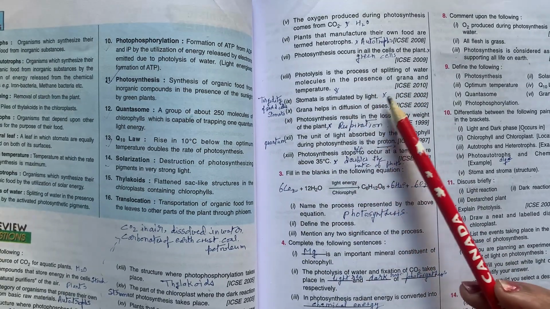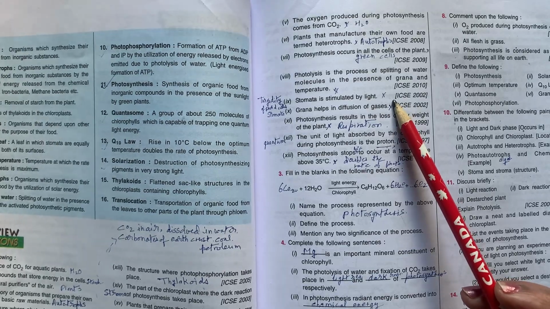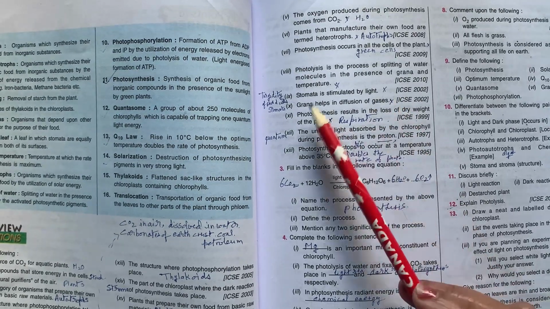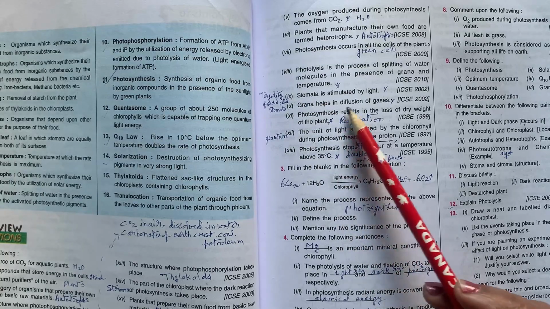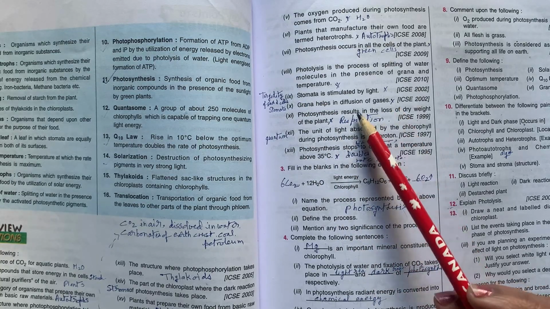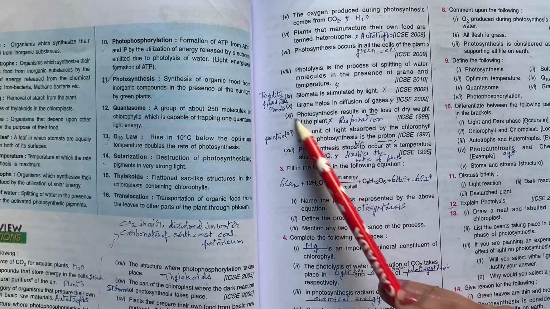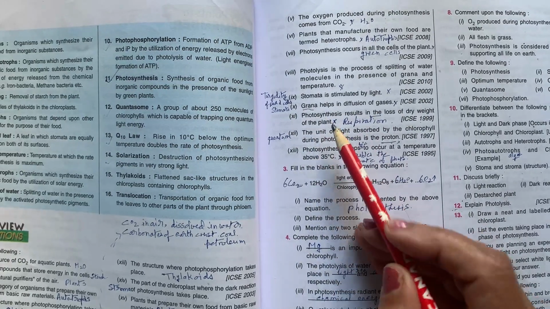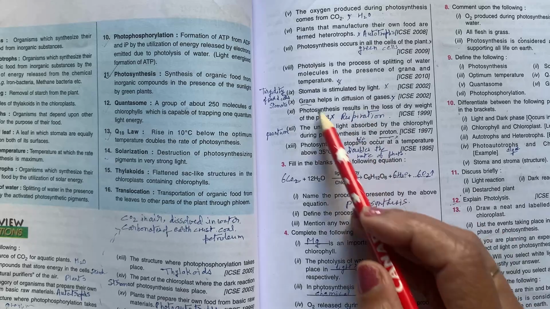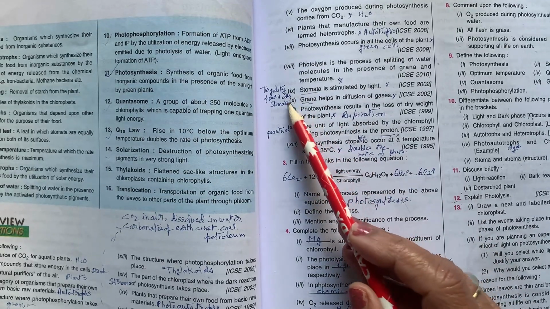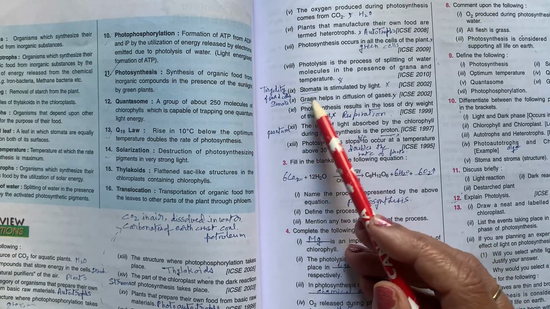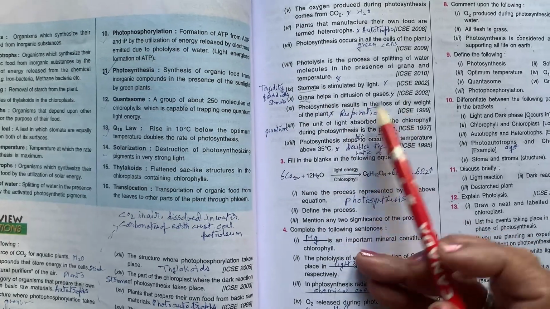Stomata are stimulated by light. It is false. Stomata are not stimulated by light. They are stimulated by the turgidity of the guard cells. Grana helps in diffusion of gases. No. Stomata help in the diffusion of gases. Here, in place of grana, stomata help in the diffusion of air, and stomata open and close by the turgidity of guard cells.